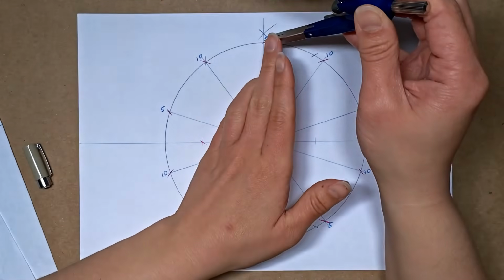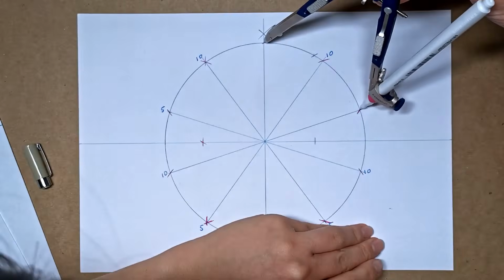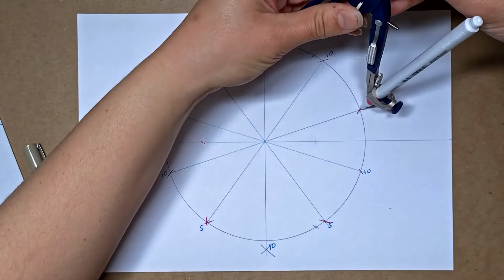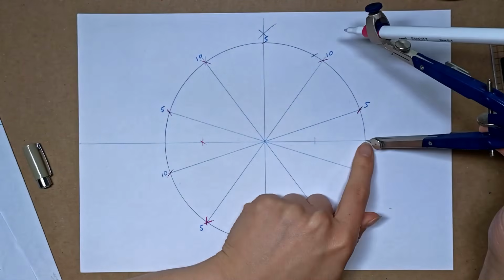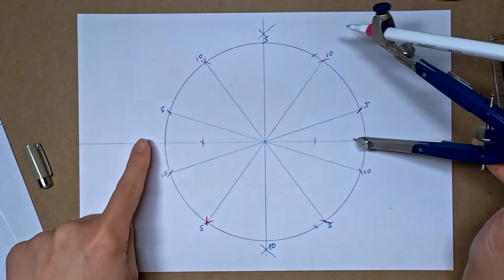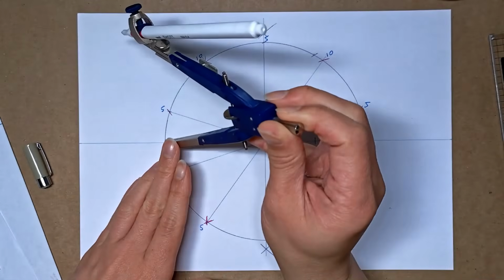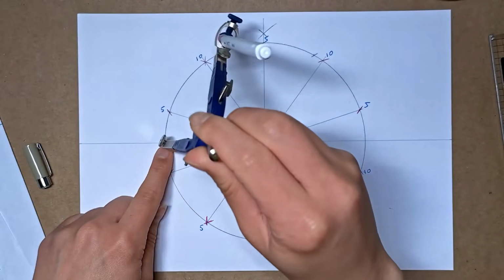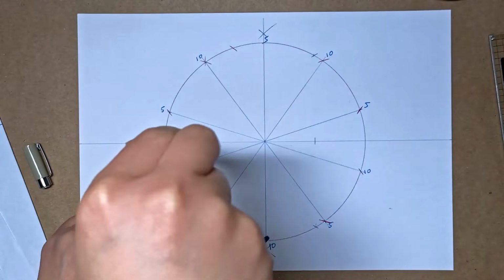So if I still use exactly the same radius that I used previously for finding the fivefold, but this time I use it from the intersections of the horizontal line and the circle. So I can do it from the west, from the left-hand side first, and I'm marking it up and down this time.